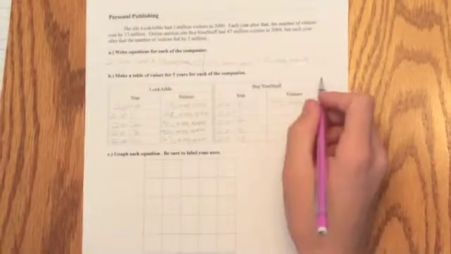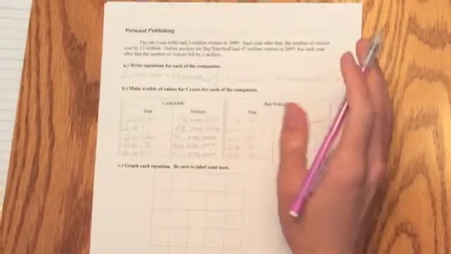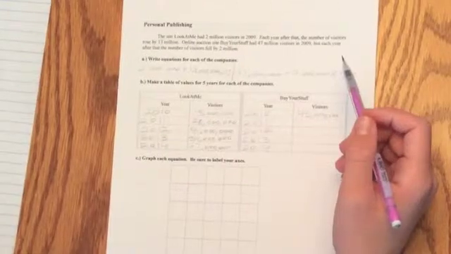Okay, and then how did you get 45 million? So 1 year, that's the x, times 2 million is 2 million. 47 million minus 2 million is 45 million.